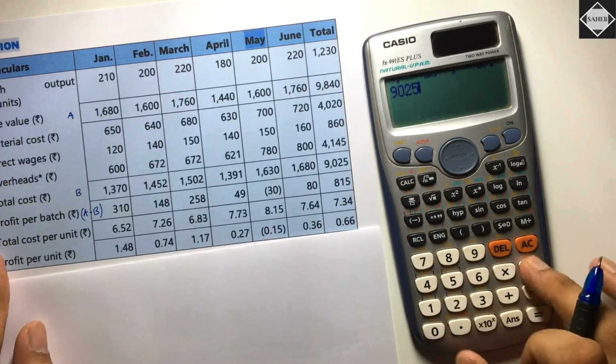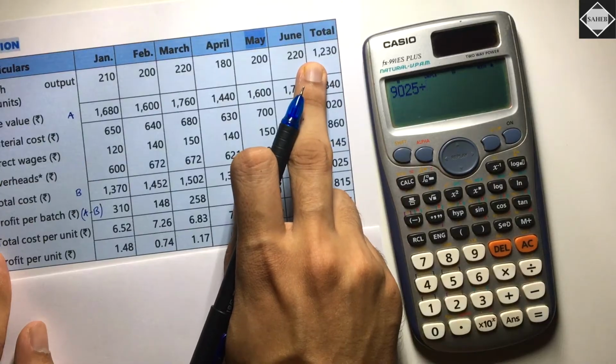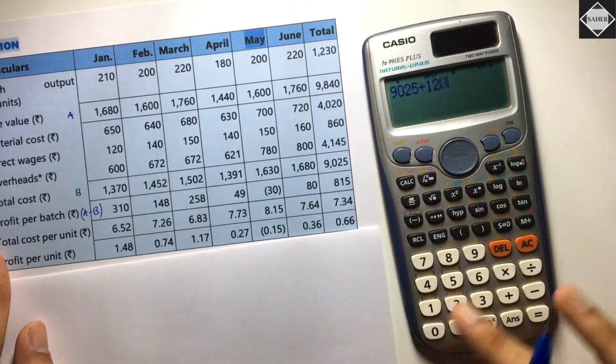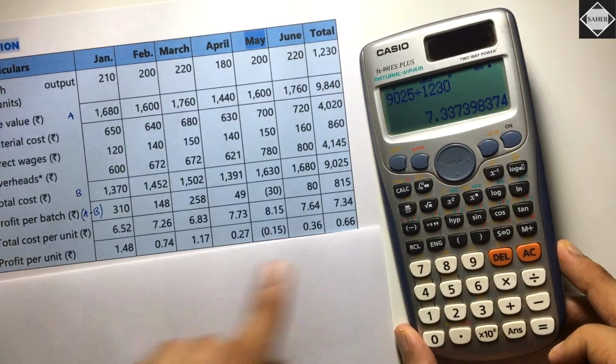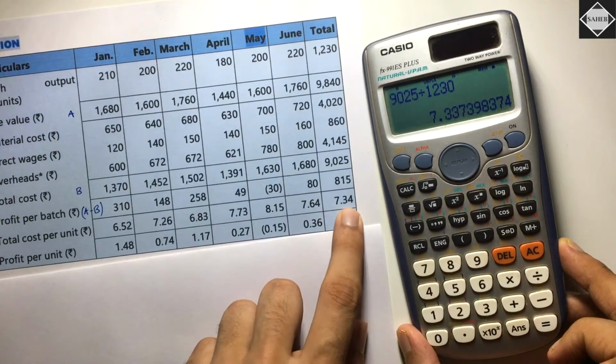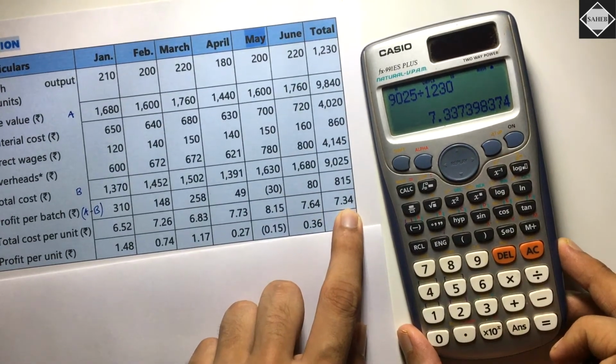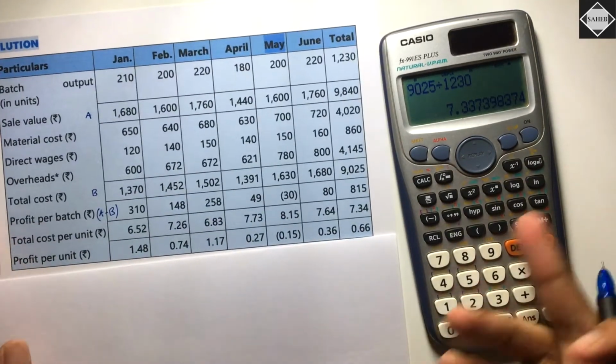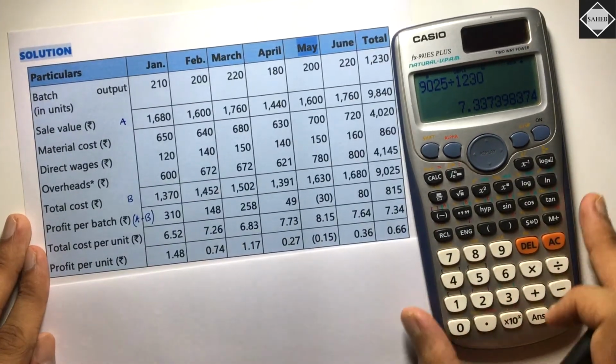Then see here in the total column what they have done: 9025 divided by the total output, that's 1230, that's equal to 7.33, which has been rounded off to 7.34. Is it clear? So this is how you will calculate the cost per unit. It's really simple, it's not difficult.